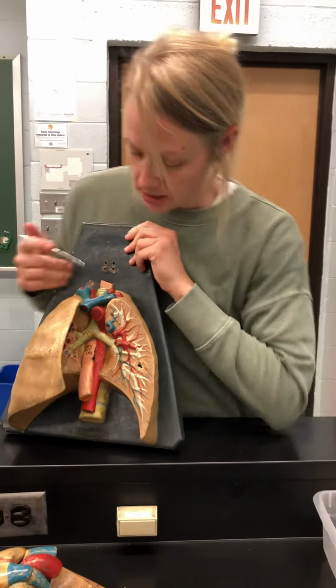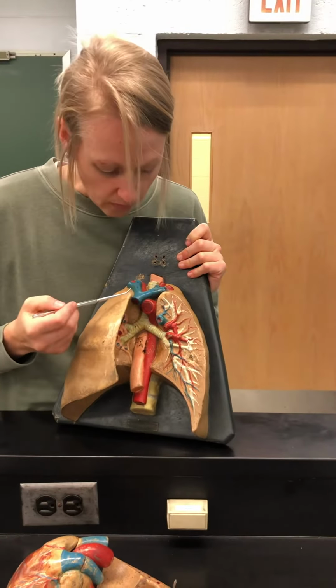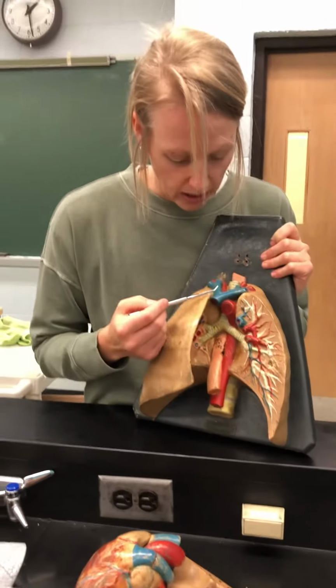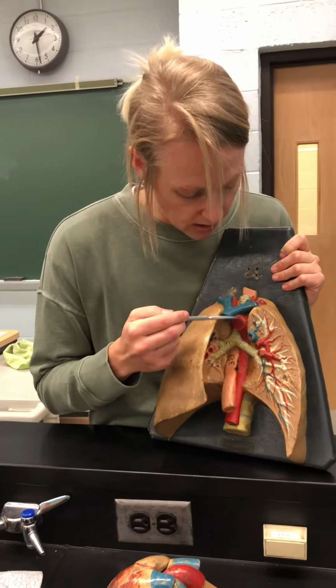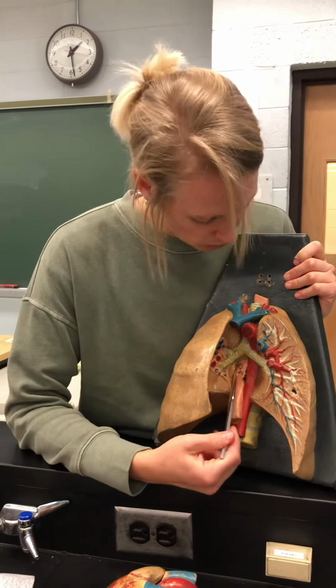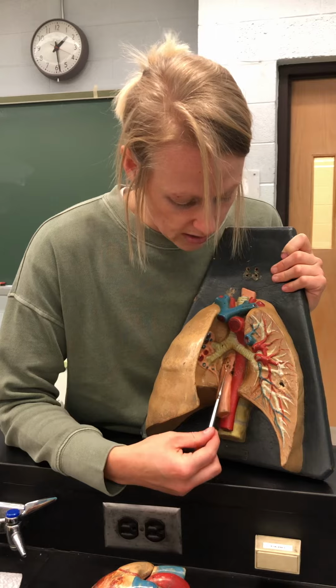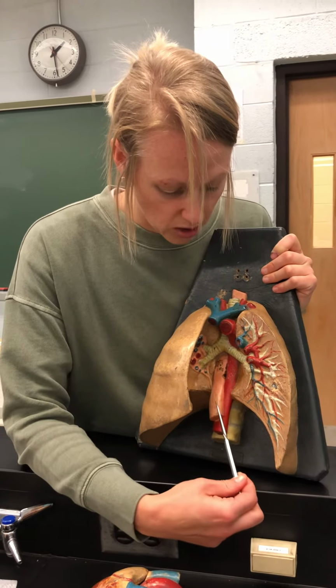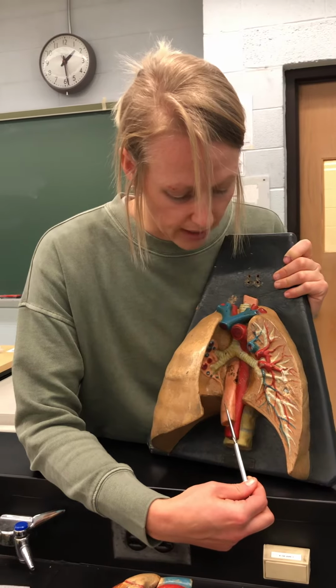So we can also see here these are going to be veins dropping into the heart, brachiocephalic and subclavian dropping in. This is going to be our aorta coming into the heart. Back here, these structures, this pink thing, this is going to be the esophagus. Until it crosses over the aorta, it's actually the most posterior structure in the thoracic cavity.